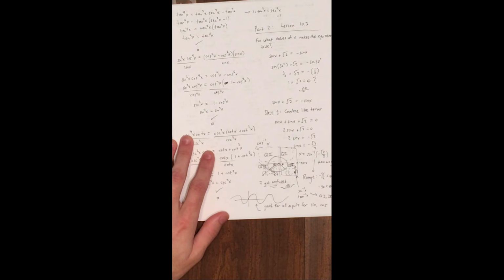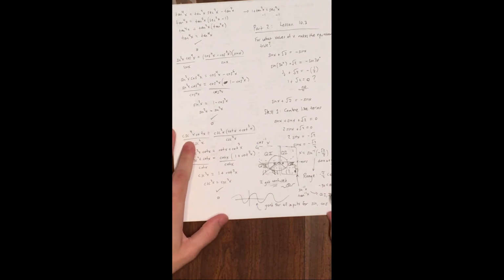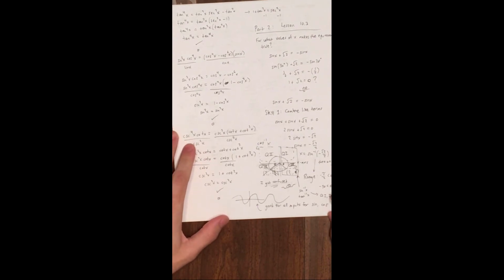I think it's also quadrant 1 or 4. I'm just checking just to make sure I'm not saying this wrong. Yeah, so that's right. So quadrants 1 or 4 for tangent as well, for inverse tangent.